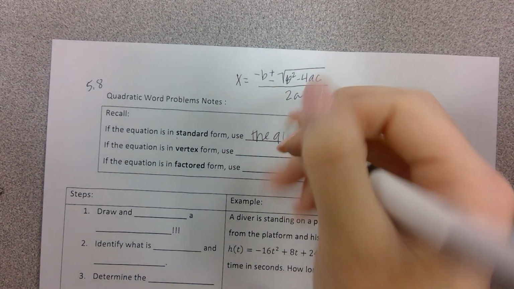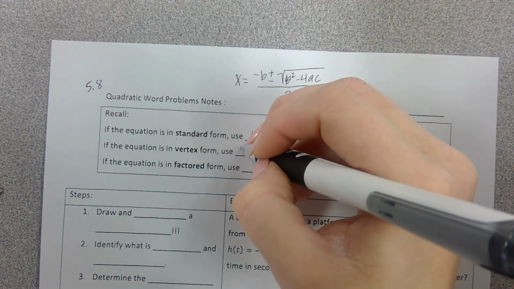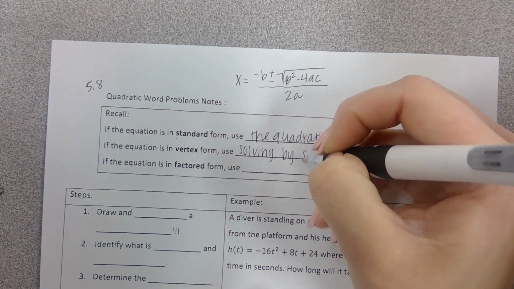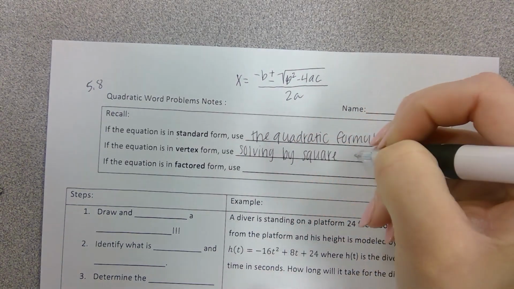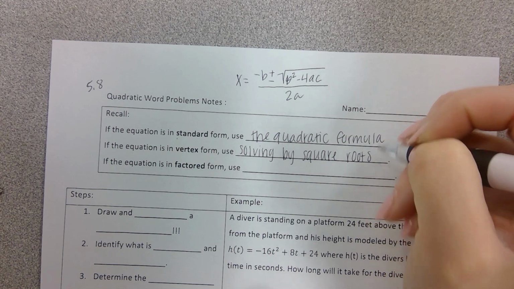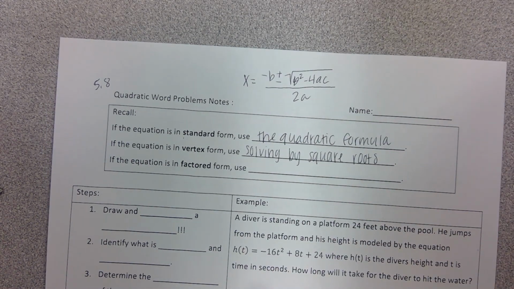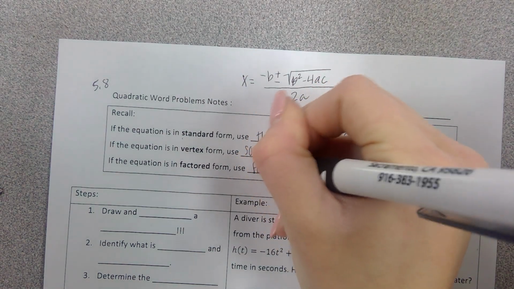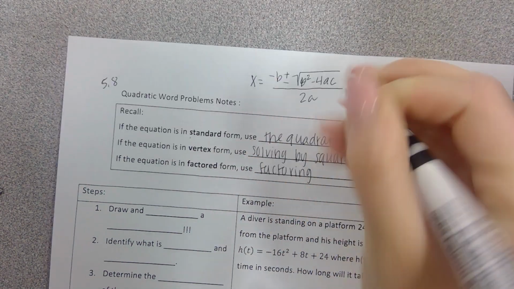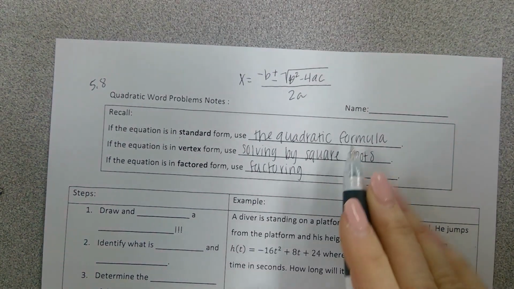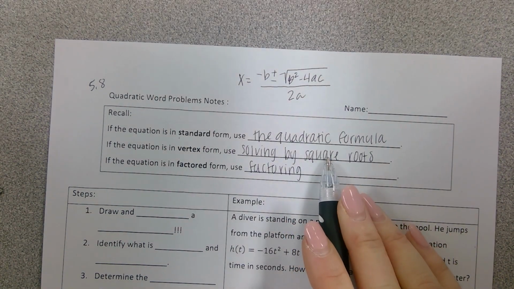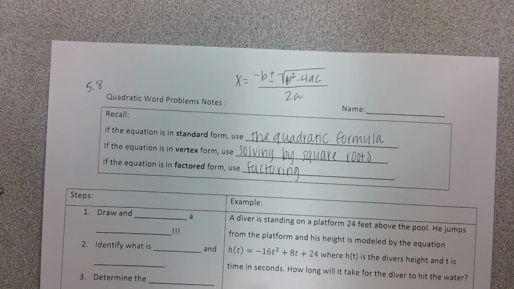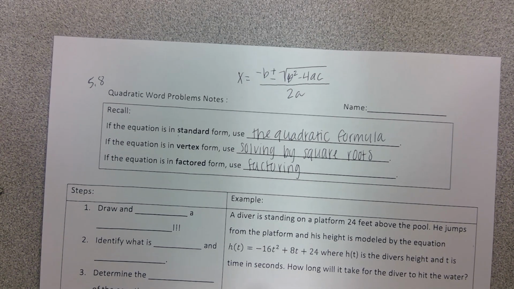If it's in vertex form, we're going to solve by square roots. So we're solving by square roots here. If it's in factored form, we are going to factor. So we're just going to use factoring. So standard form, quadratic formula; vertex form, solve by square roots; factored form, we're going to factor. Pretty easy review. Now we're going to move on to our new stuff.